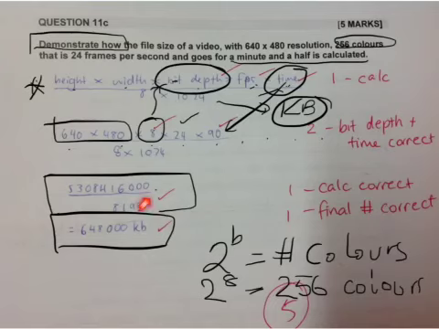I always like to write down the first part of the formula and then write down the second part of the formula. And then of course you've got the final answer. Your marks here were allocated first of all for the formula being correct. Then you would have gotten a mark for replacing the bit depth and a mark for replacing the time. You would have gotten 1 mark for getting the calculation correct so that you've got the calculation in there, and then 1 mark for the final answer.